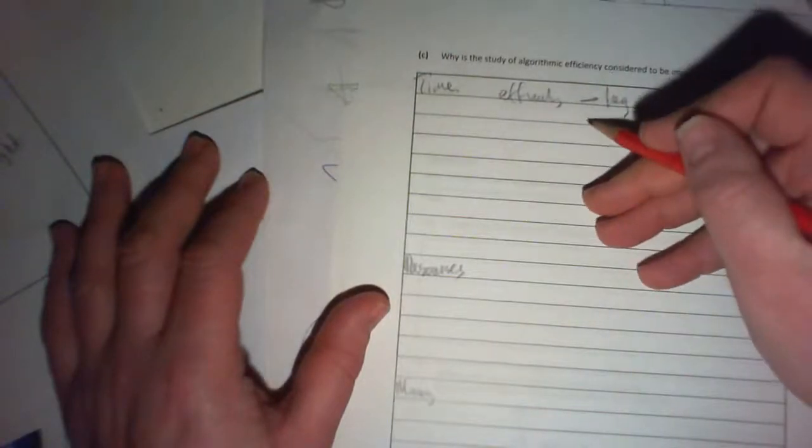Money. Right, so let's try and briefly talk about time, what we could put. So efficiency: you can get lag if it's slow. You could lose money if you can't find what you need quickly enough. Let's say it's an algorithm that's searching through stocks for a particular up or down price or a particular code, you could lose money.